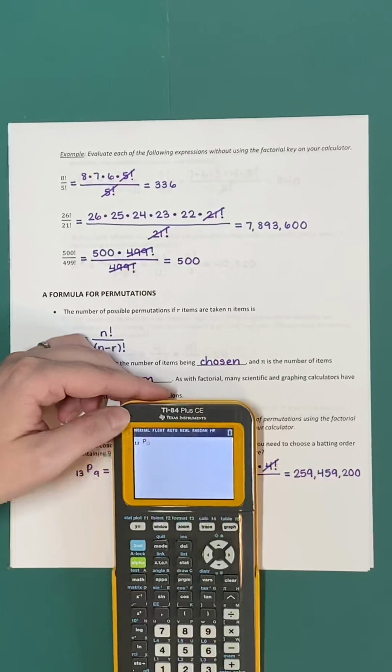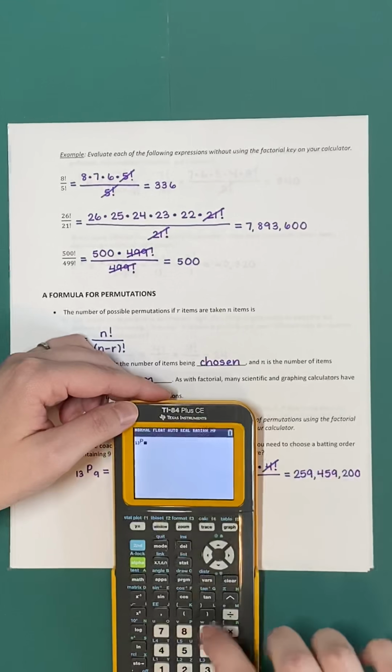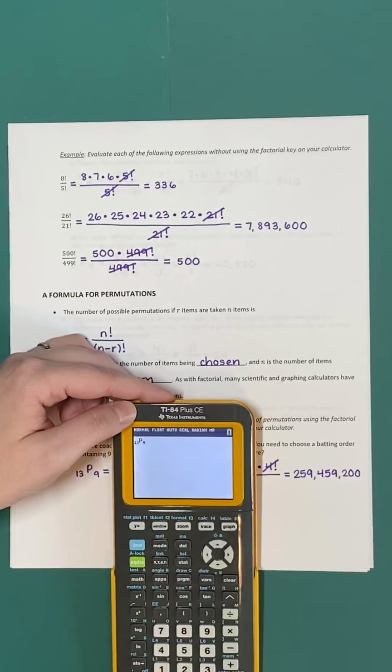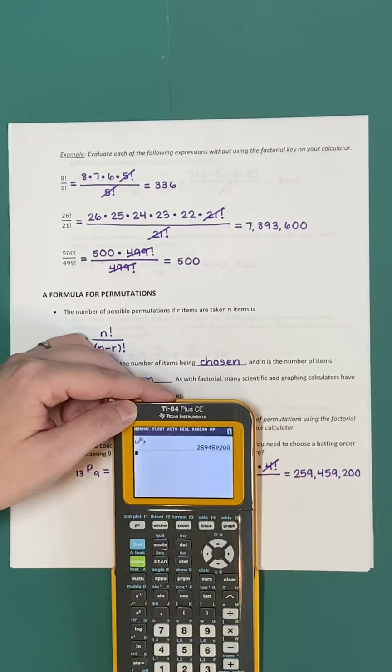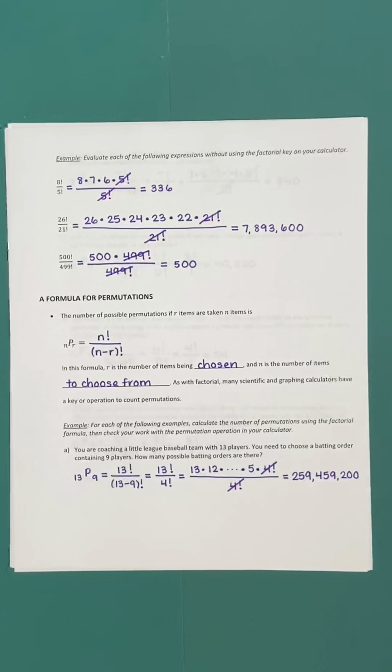So I'm going to type the 13, and then I'm going to arrow over, and it's going to tab over into the other box. And I'm going to type the 9, and then I can press enter, and it's going to give us the same number, of course. So 13, permutation 9, arranging 9 kids out of 13, about 260 million ways to do that. Okay, let's look at another one.